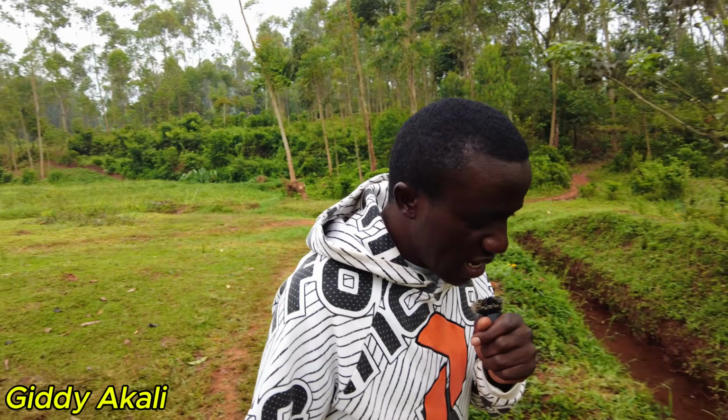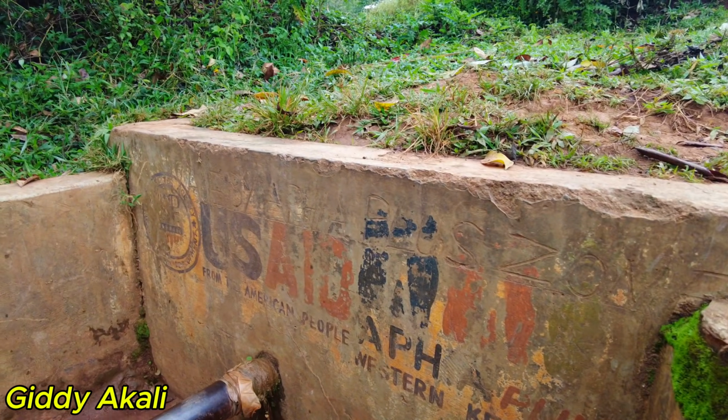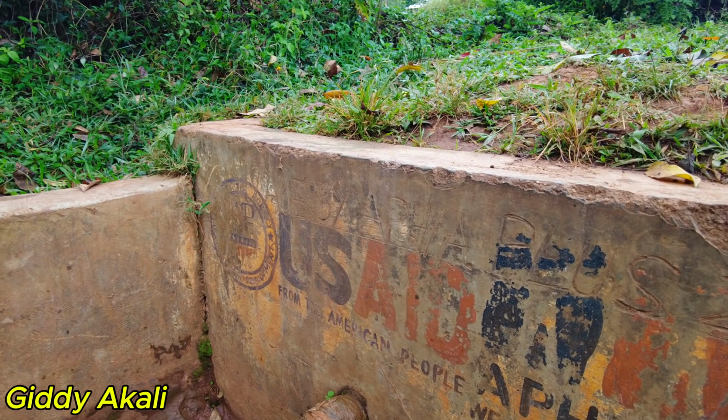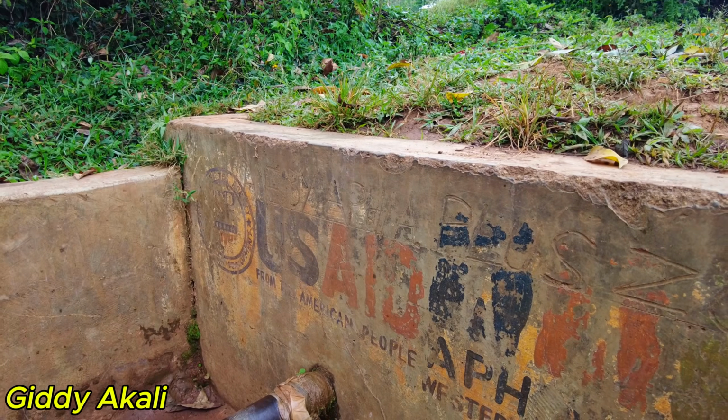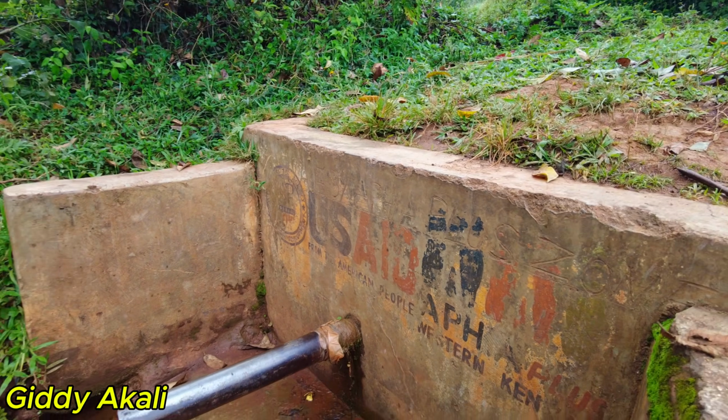But we have USAID. USAID is the one that made this. Are you seeing this one? You can clearly see that that is USAID from the American people to Western Kenya. So USAID gave us money to make this because it was unhealthy to fetch water from a spring.